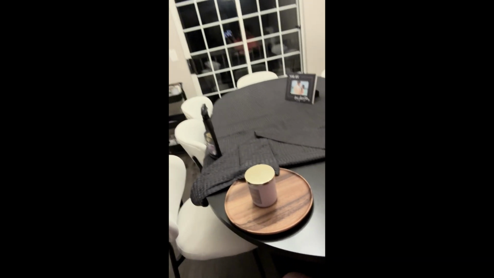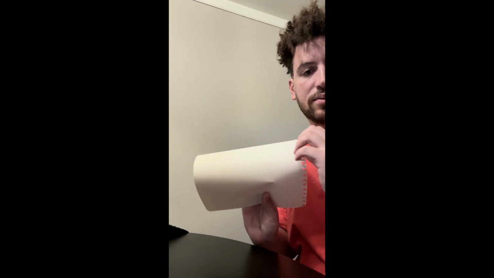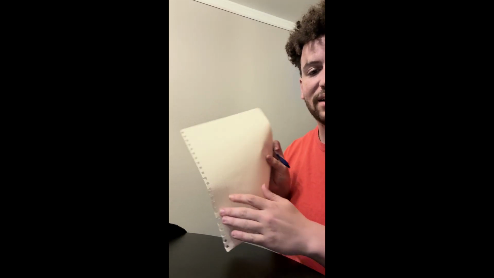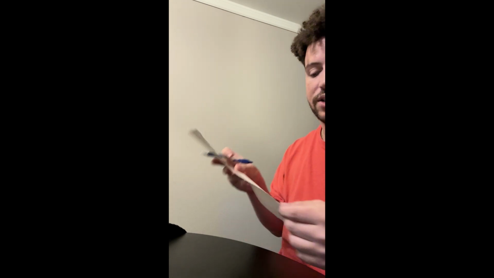Hi. Let me see if I can give a quick scan of the room. At the dining room table, nothing too crazy. Just a blank sheet of paper, front and back.